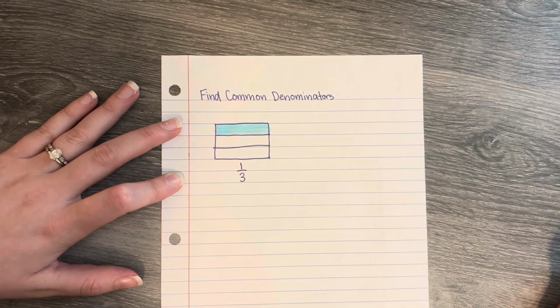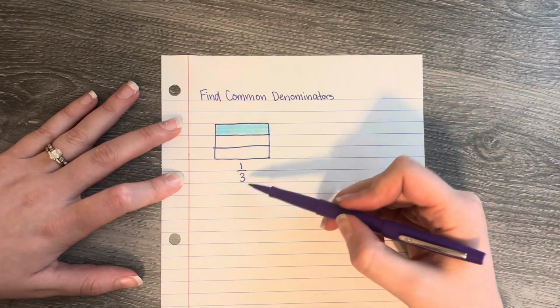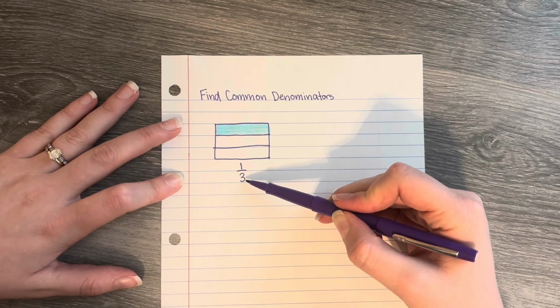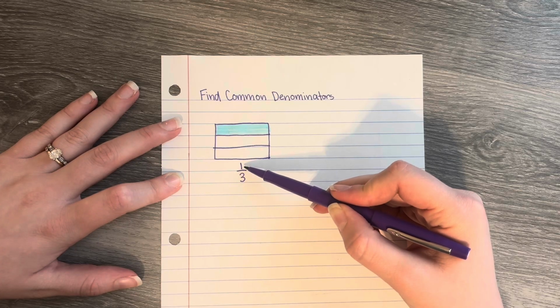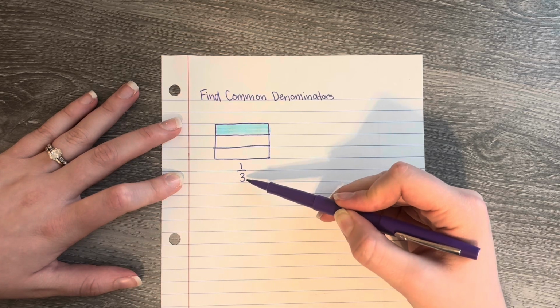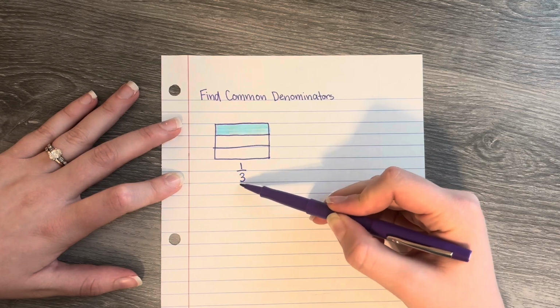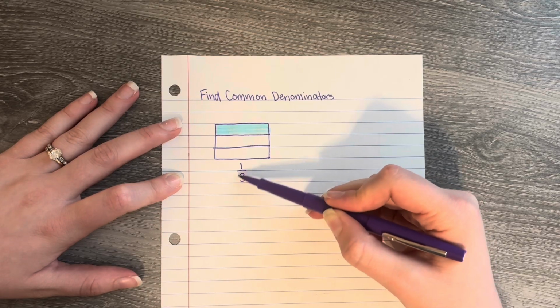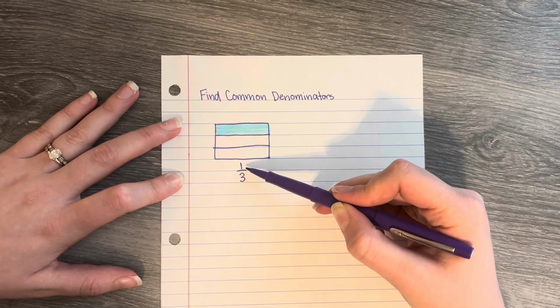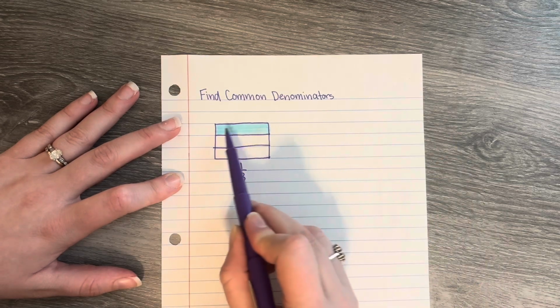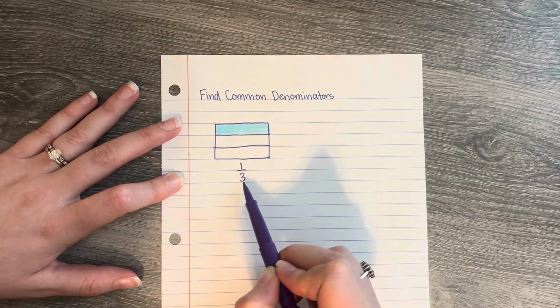Quick review of what this fraction means. This bottom digit here is the denominator. The top digit is the numerator. The denominator of a fraction tells us the size of the pieces. So looking at this fraction 1/3, the size of the pieces are thirds, and the numerator tells us how many of those pieces we're describing or how many we're talking about. So in this case, we're talking about one piece. It's the size of a third.